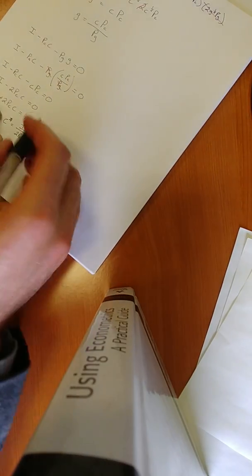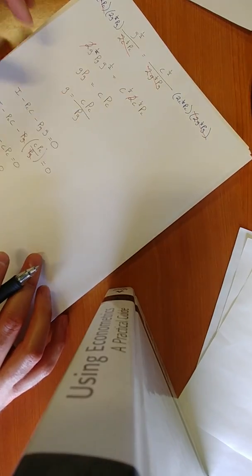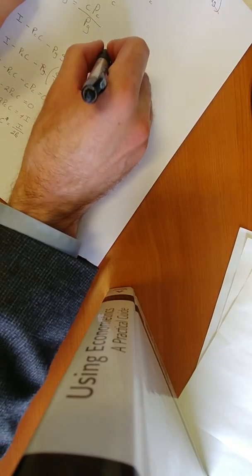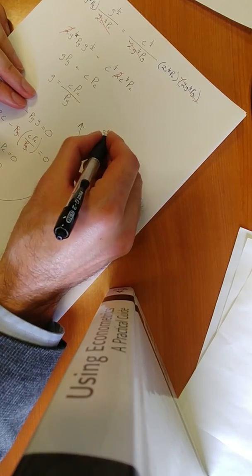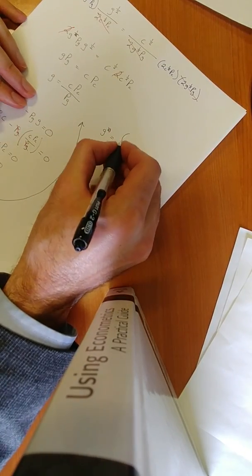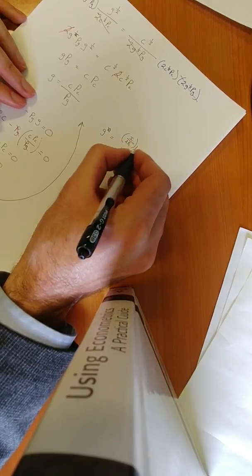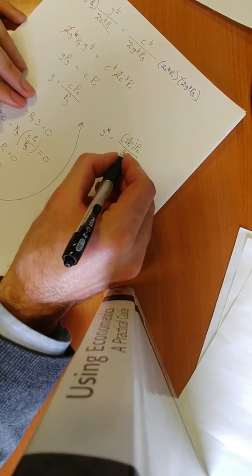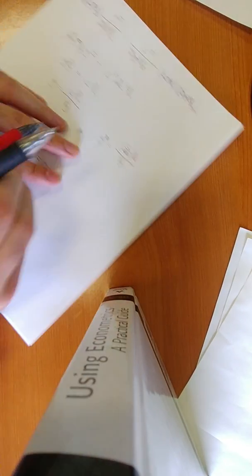We're going to take that and plug it back into our G to get our optimal G. So let's come back up here and plug that in. G star will equal I divided by 2 PC times PC over PG. The PC's cancel out.